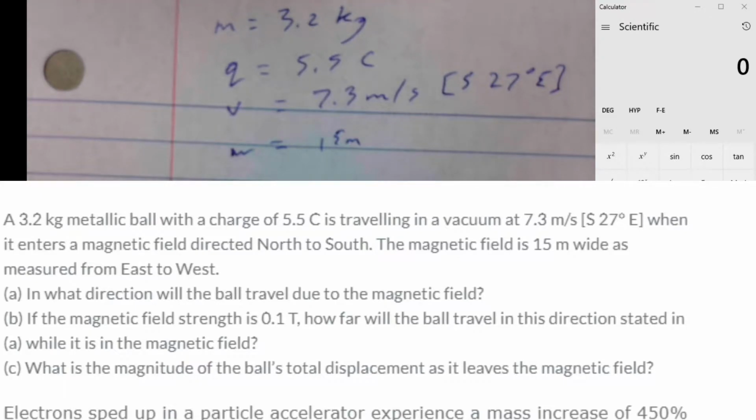So the situation, as you can imagine, is we have a metallic ball traveling through a vacuum. Consider space, for example. It's moving in a certain direction at a certain velocity. Then it enters this magnetic field, and we need to figure out in what direction it will travel. This is broken up into parts A, B, C, D. But we should solve this in order, because it's going to help us get to the final solution in the end. The first part asks, in what direction will the ball travel due to the magnetic field?